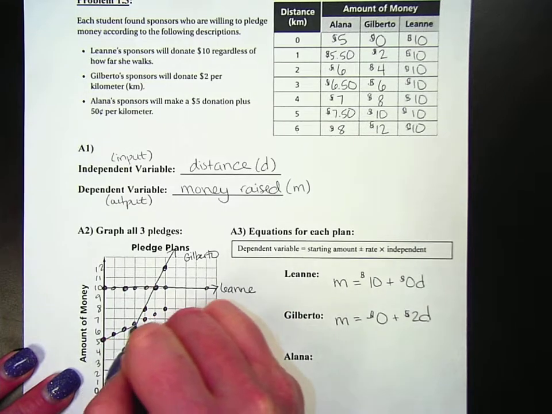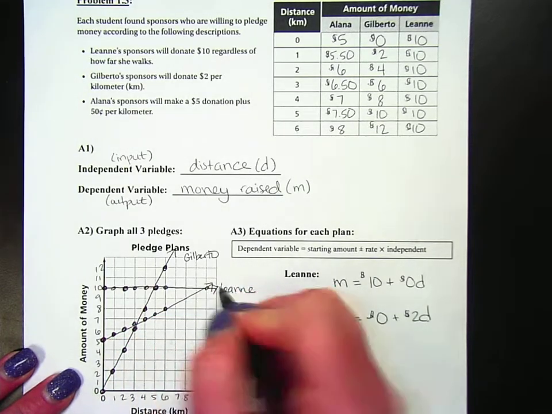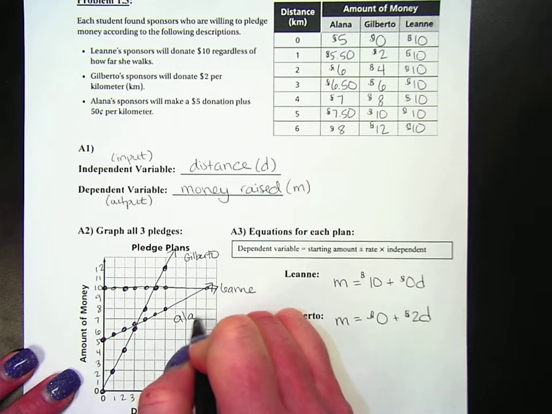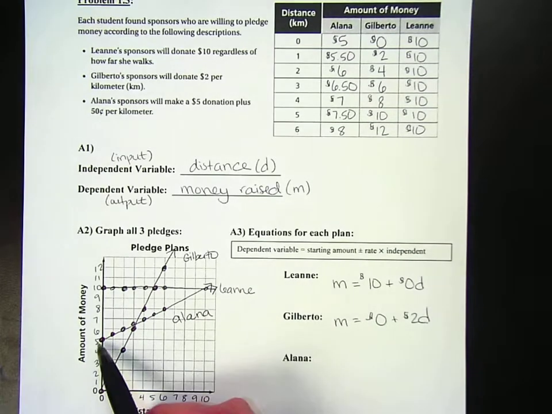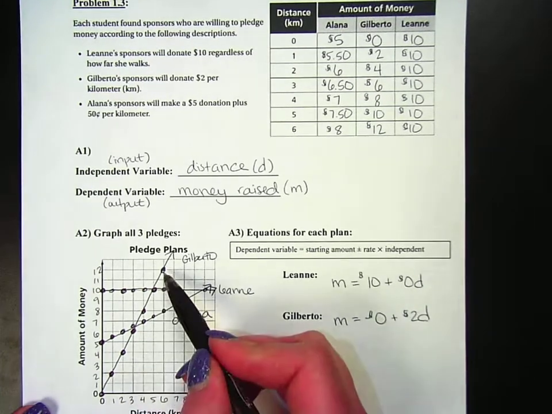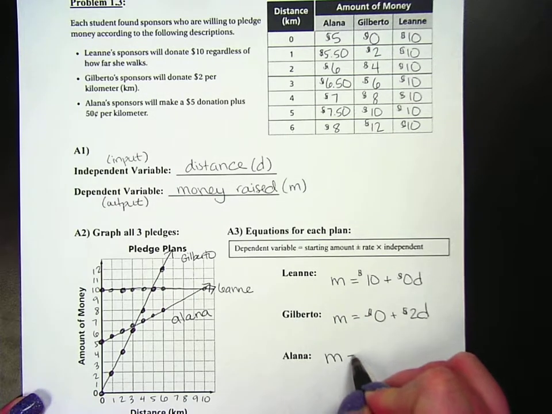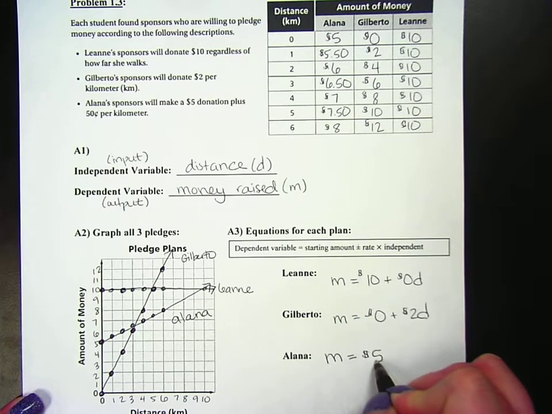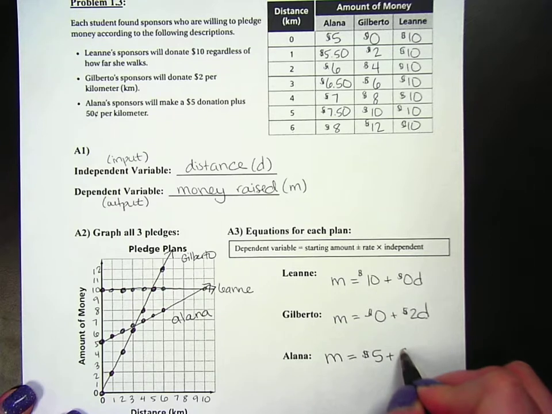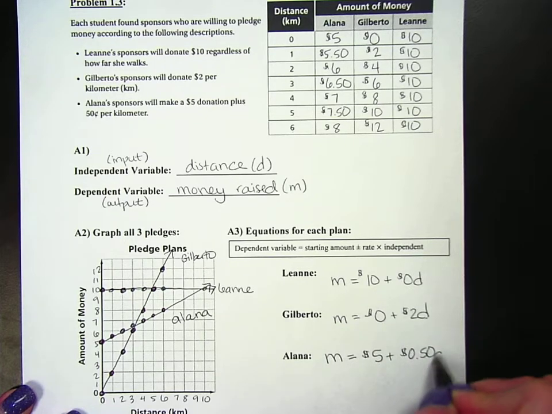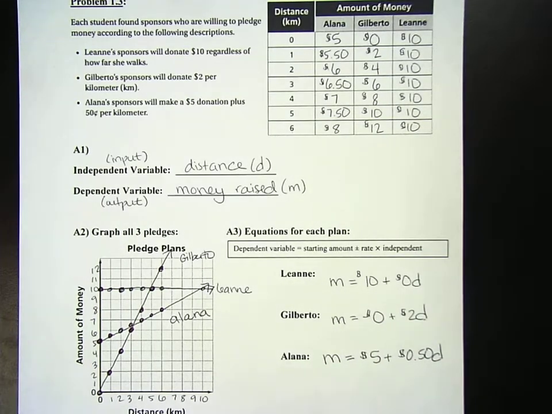So we're going to connect it and make it straight. So this one is Elena's line. So she started with 5, but then her line was a lot less steep. She was only getting 50 cents per mile compared to Gilberto's $2 per mile. So in Elena's equation, we're going to say money equals a starting point of 5, and then she's gaining 50 cents per every mile.